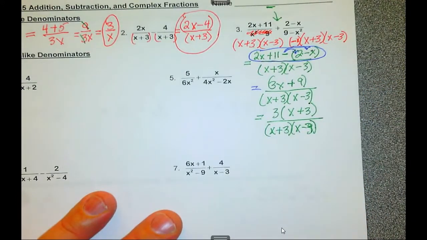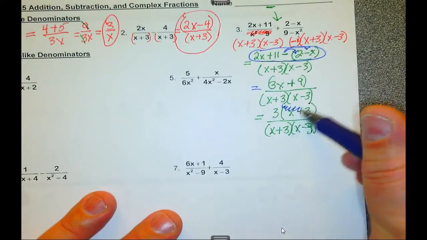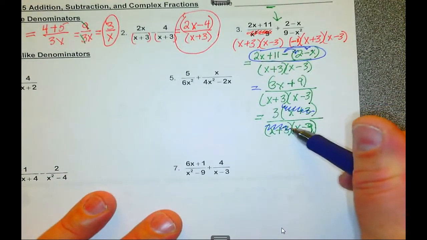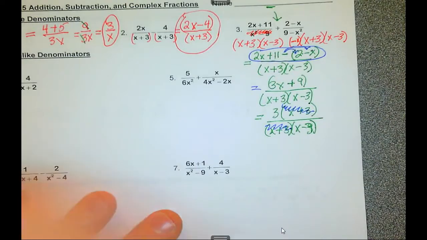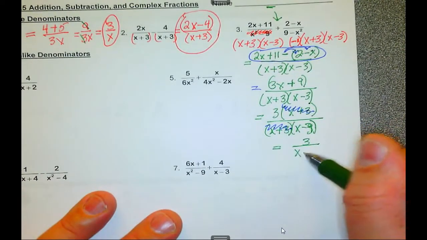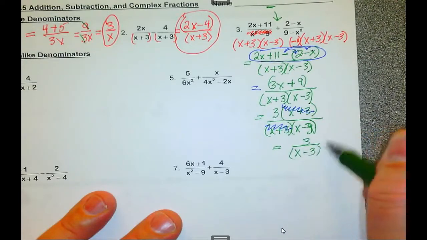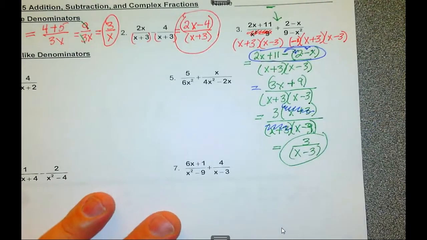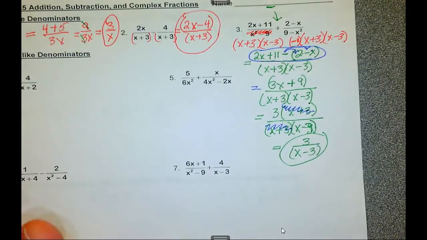Now, I can cancel out a factor of x plus 3, and I get 3 over x minus 3. Now, this is a problem that has the same denominators. Imagine in a couple of minutes, when we get into different denominators, how difficult this is going to be.